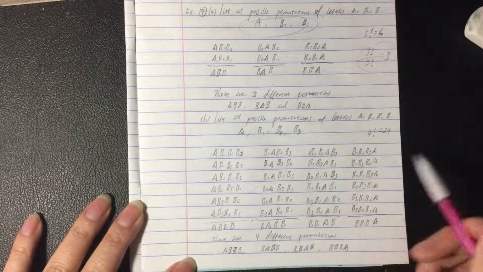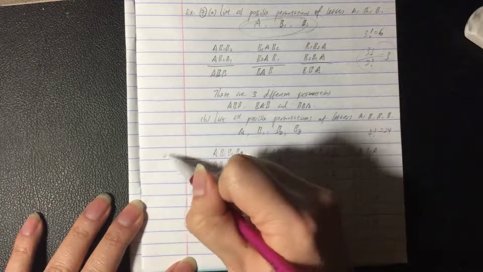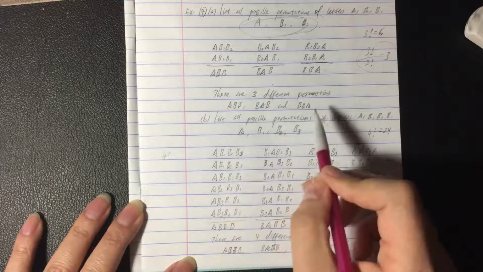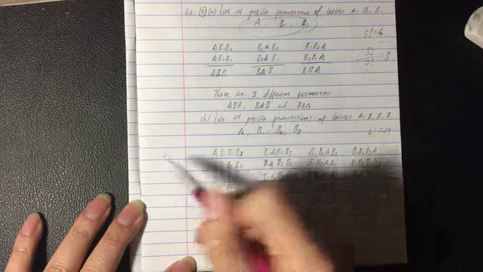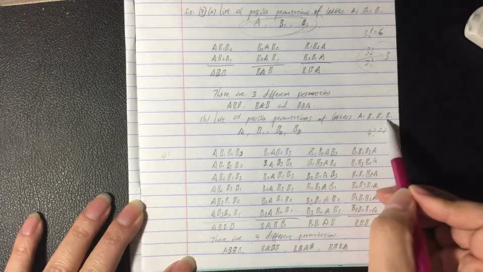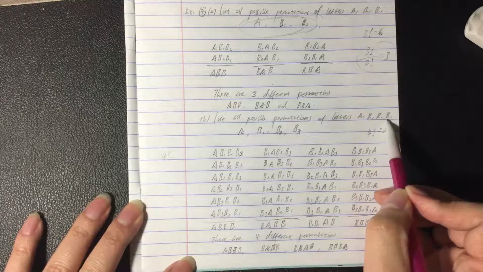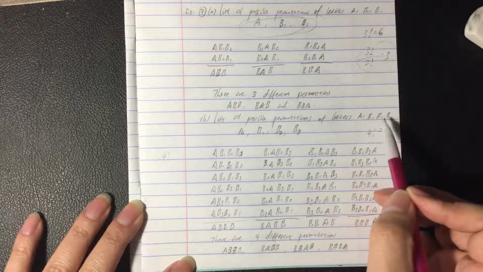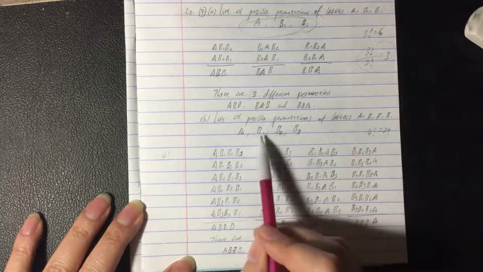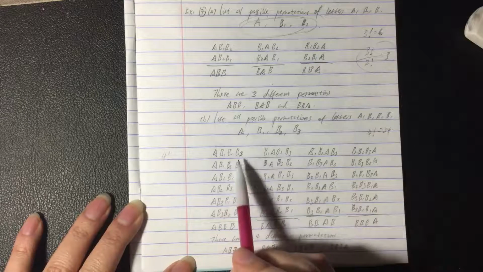And for part B, there are totally 4 characters. When we make arrangements, the number of different arrangements is 4 factorial. But we have 3 objects that are indistinguishable. This BBB, they are indistinguishable. If I switch the order of these 3 characters, it makes no difference.